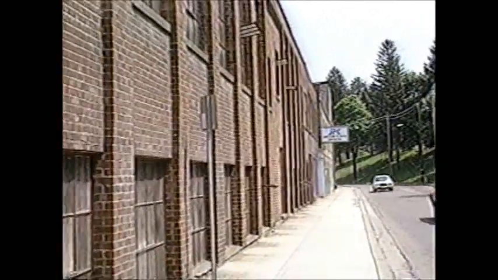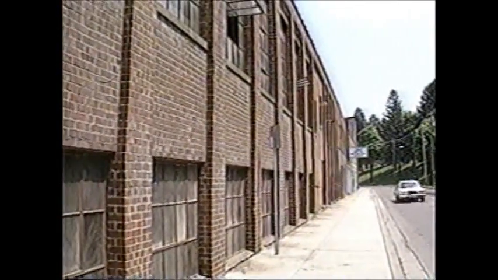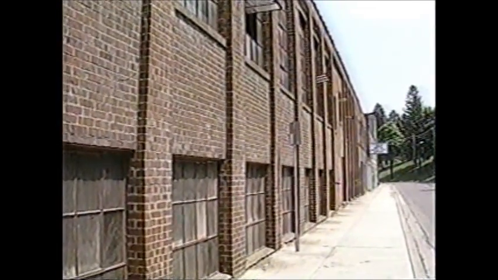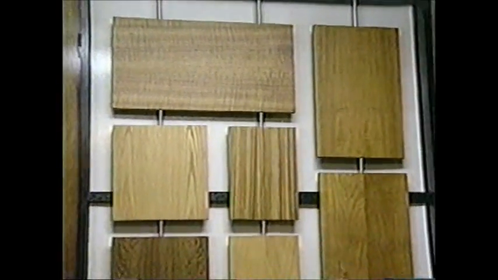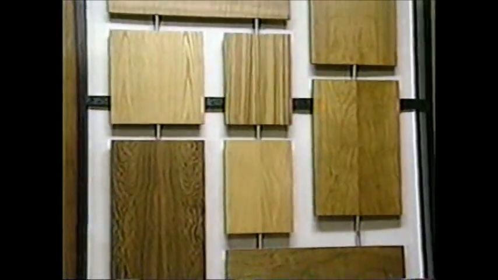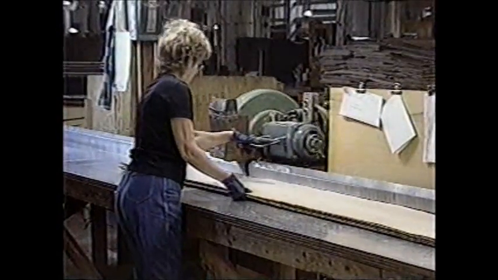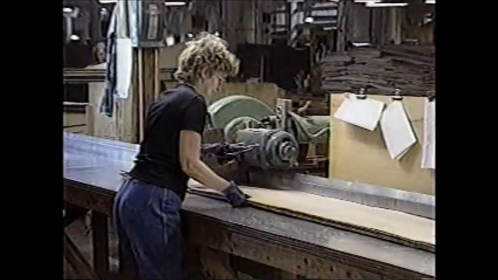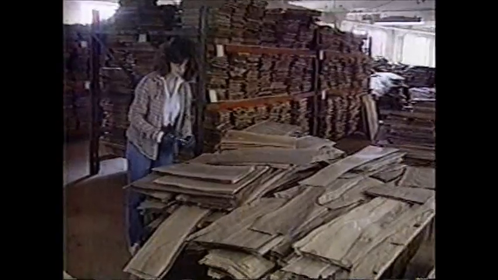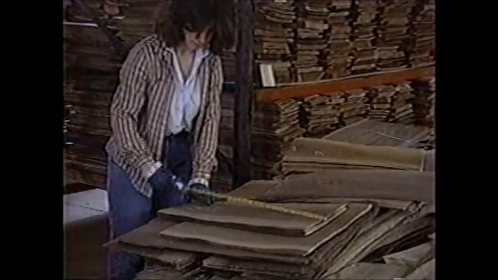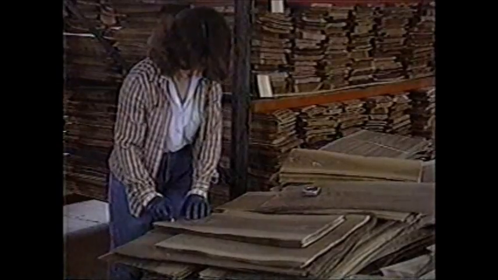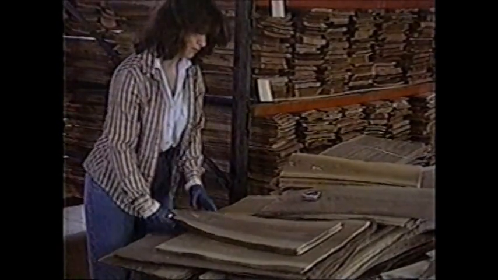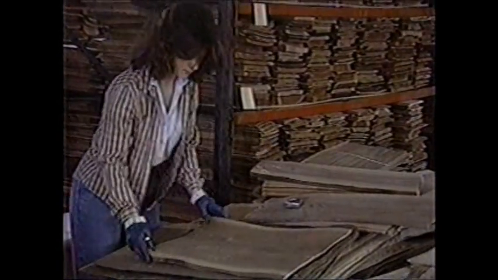Let's travel from Tupper Lake westward across New York State to Jamestown, New York, home of the Jamestown Plywood Corporation, manufacturers of specialty hardwood plywoods. Veneer entering production at Jamestown is first cut to whatever length production requires. Trimmed material, called shorts, is carefully measured, marked, and inventoried for eventual use where possible.